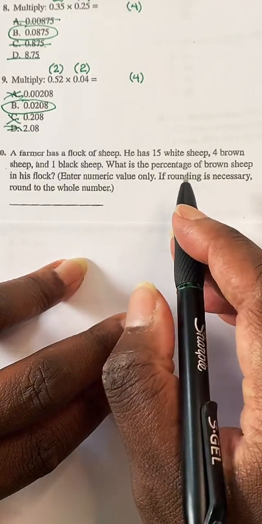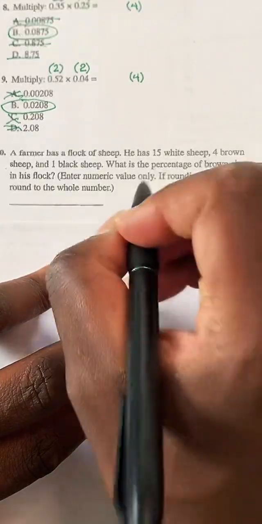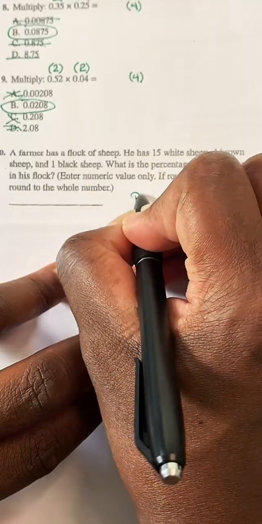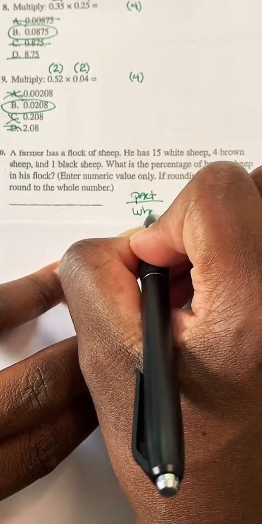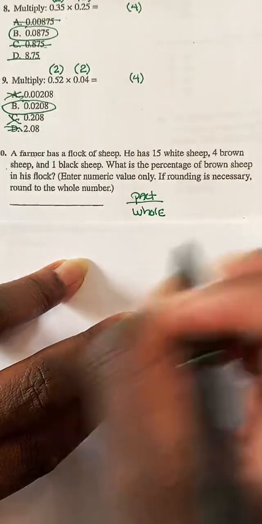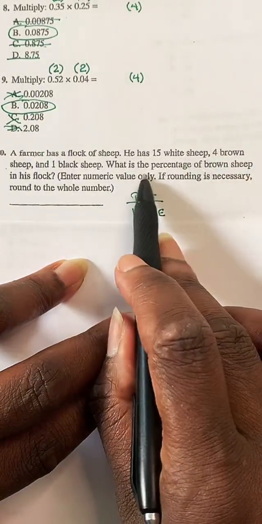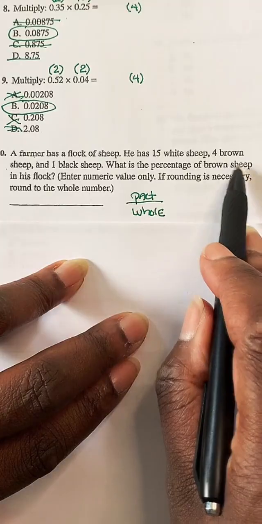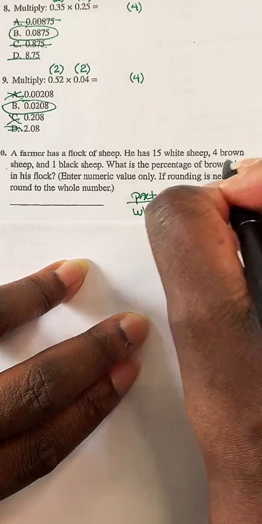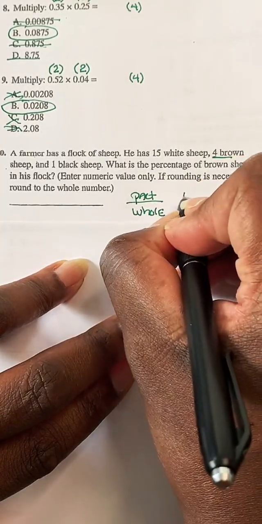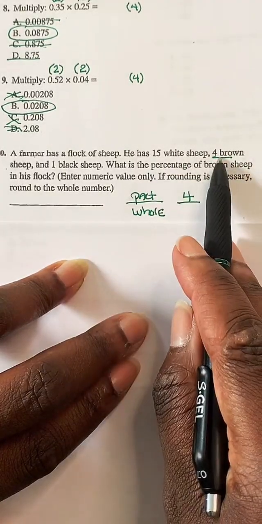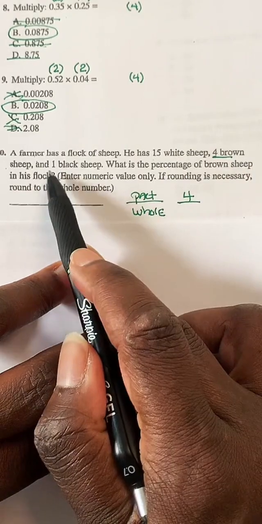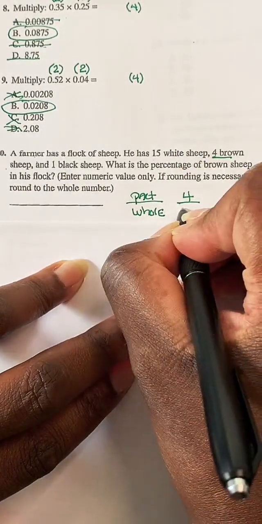First off, we just really need to know part over the whole. So we're looking at the percentage of brown sheep. There are 4 brown sheep over how many? 15 plus 4, that gives me 19, plus 1, that gives me 20.